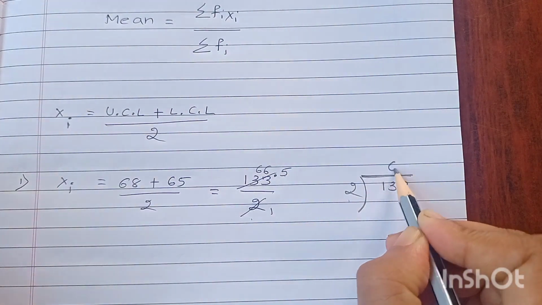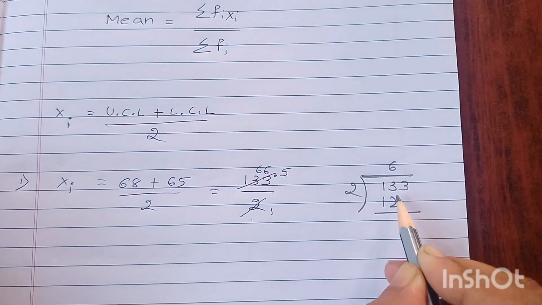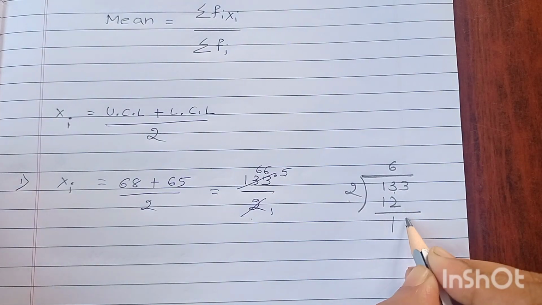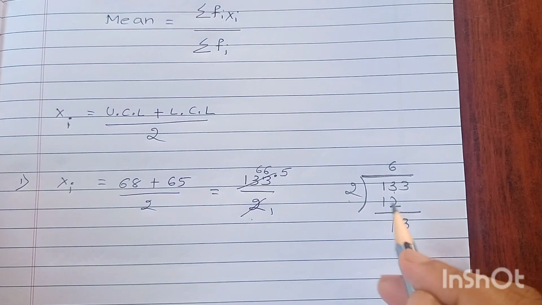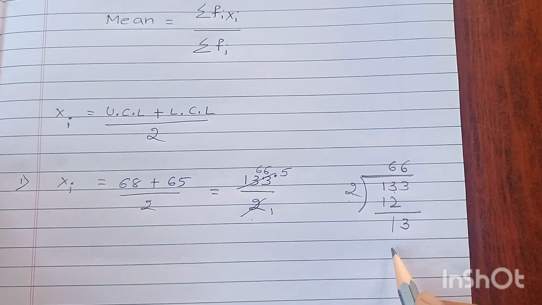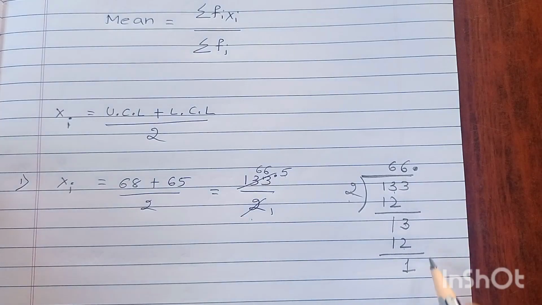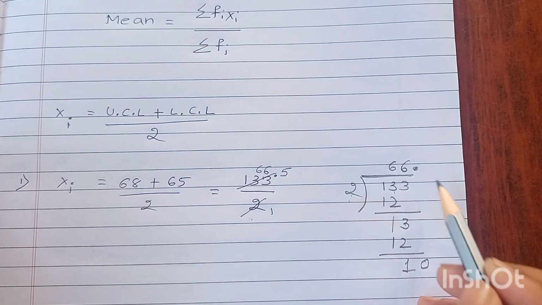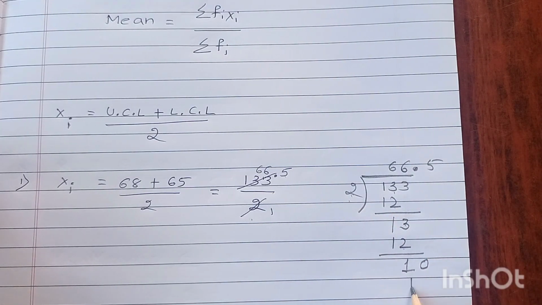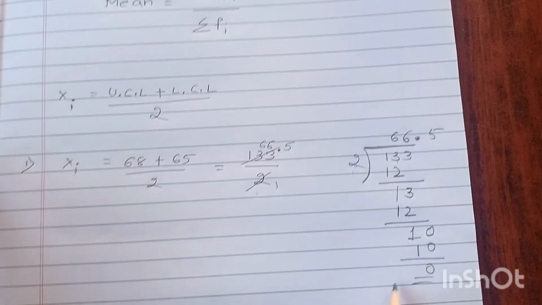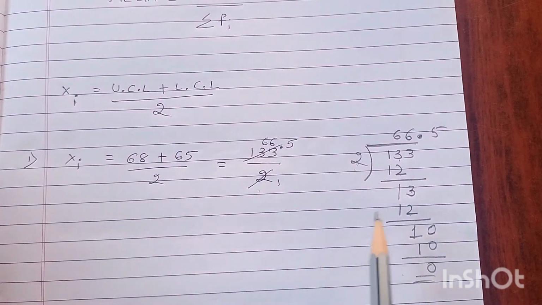2 6s are 12. 13 minus 12 is 1. 3 we have to bring down. 2 6s are 12. 13 minus 12 is 1. Take the point so that you can take 10. 2 5s are 10. Okay. You can divide like this and you will get the same answer. It's your wish, you can do it directly.